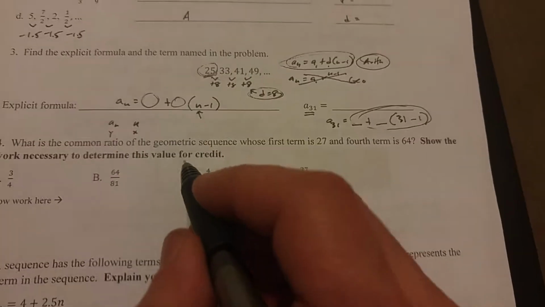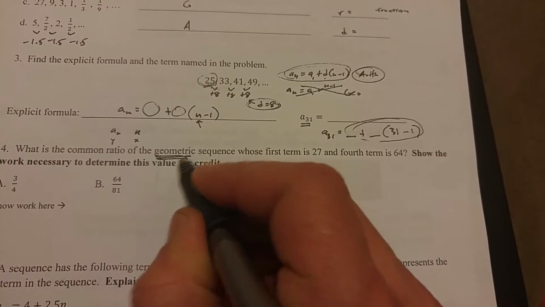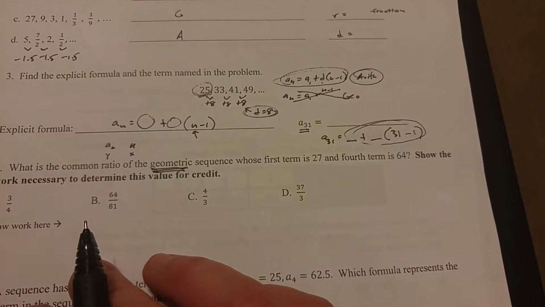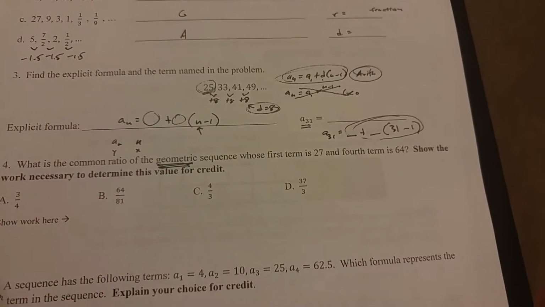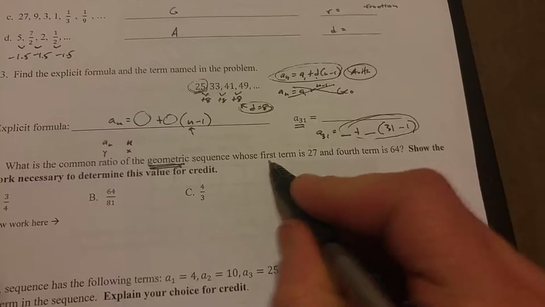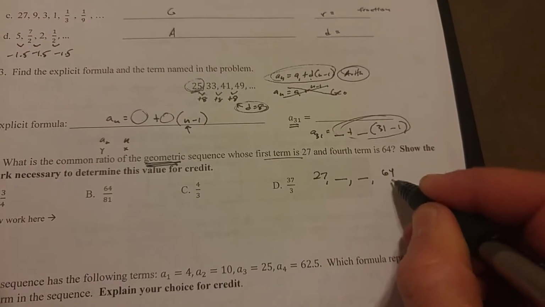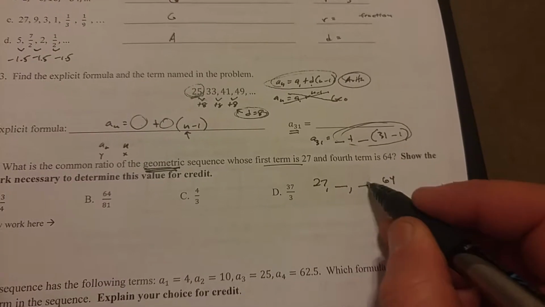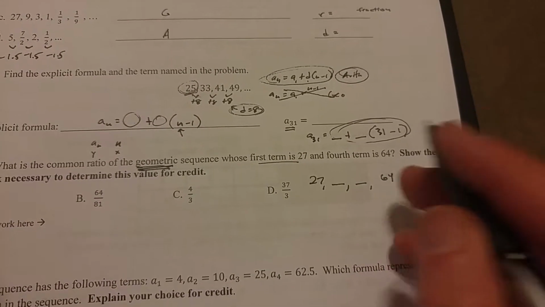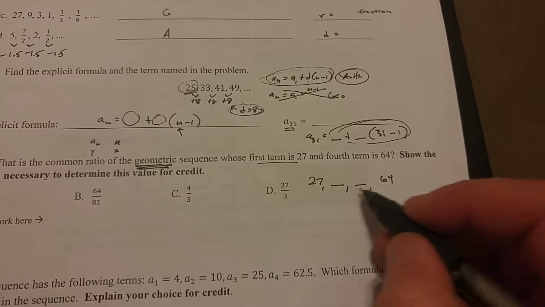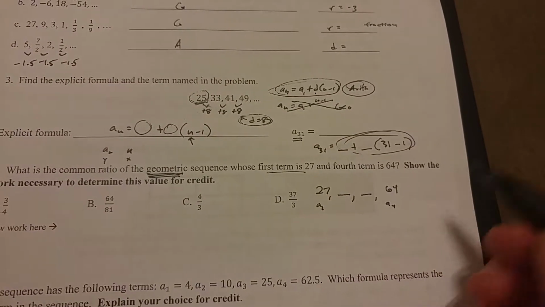So several people tried to do this as if it were arithmetic, but it says in the problem that it's geometric, so we know that we're looking for a common ratio, a multiplying number. The first term is 27, and the fourth term is 64. So there are only two terms in between. Some people put three terms in between. That's not what it's doing. It's only two terms in between.